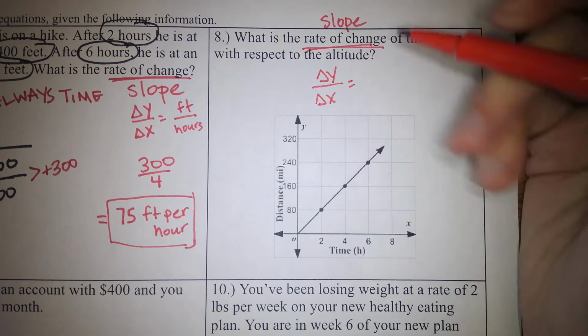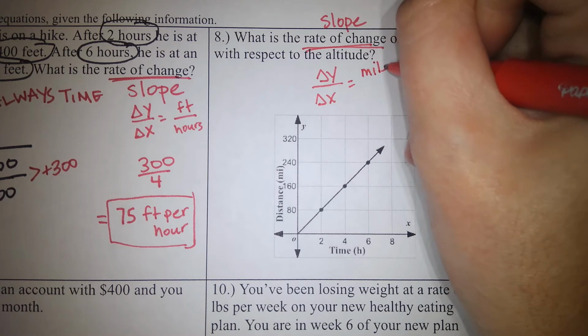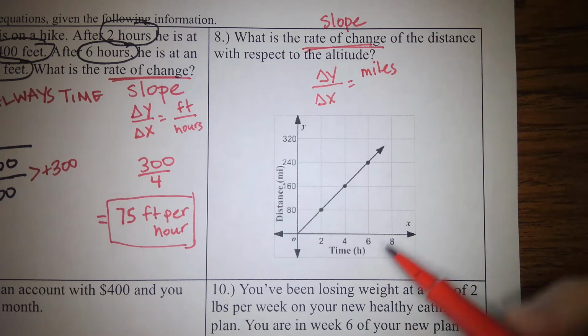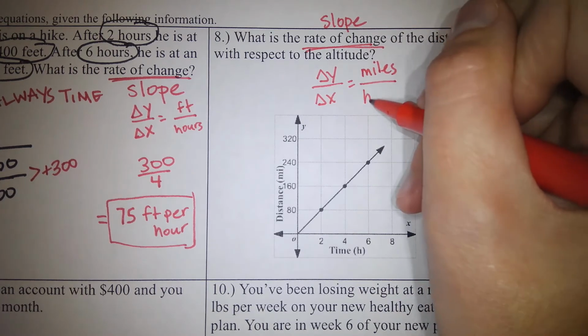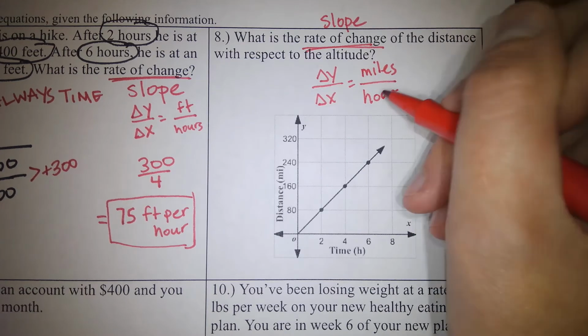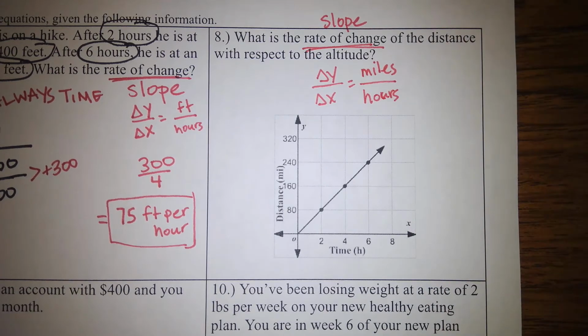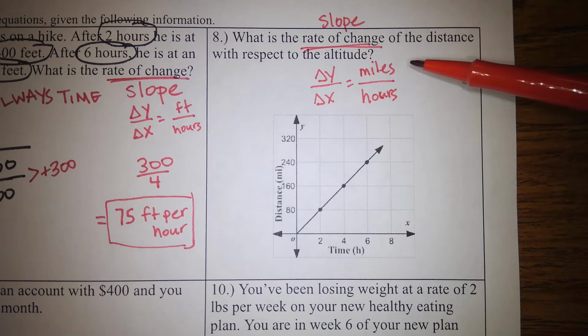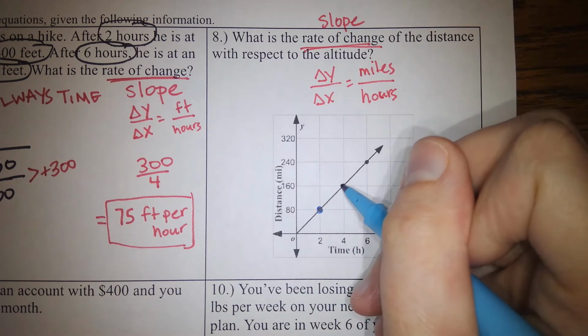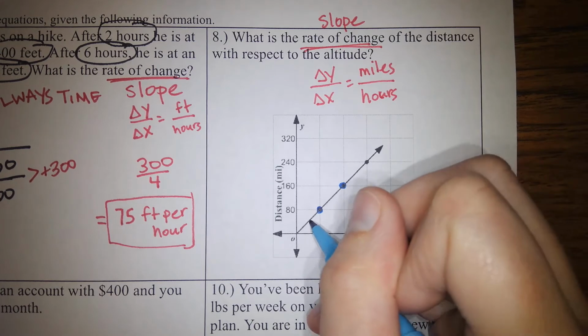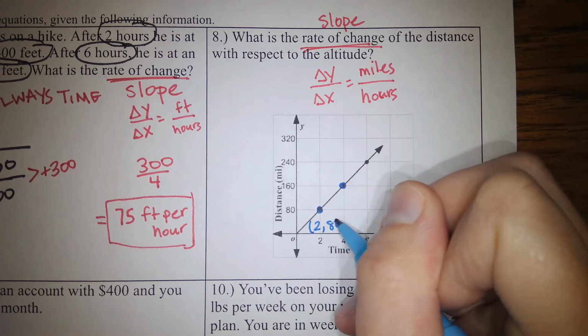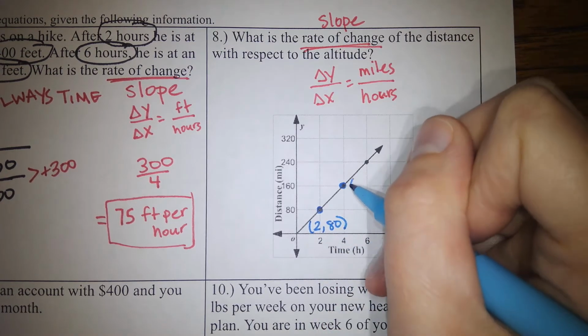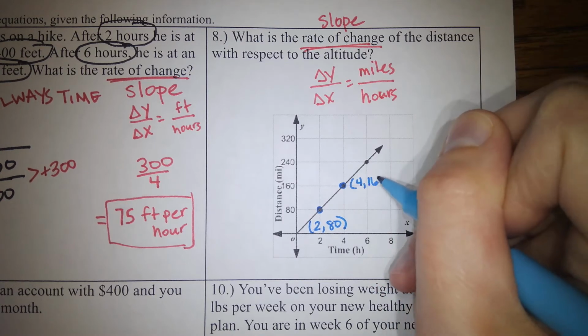Our y is our distance, or the miles, and our x is going to be our time, or the hours. It's kind of looking funny. So if we do this, we see that would be miles per hour is what we have here. So we need to look for some points. These points are nice and picked out for us. And so we see that this point is 280, and this point up here is at 160.